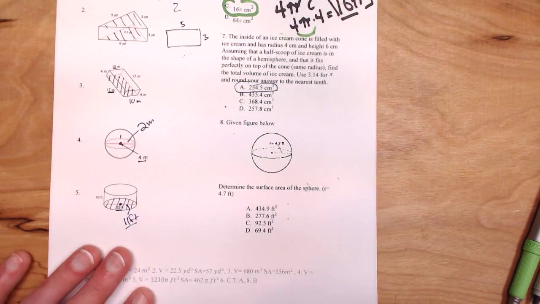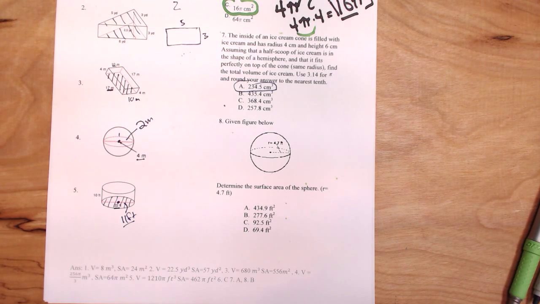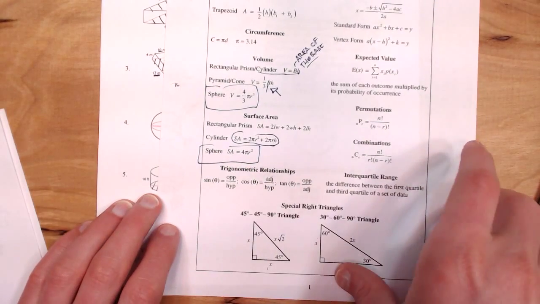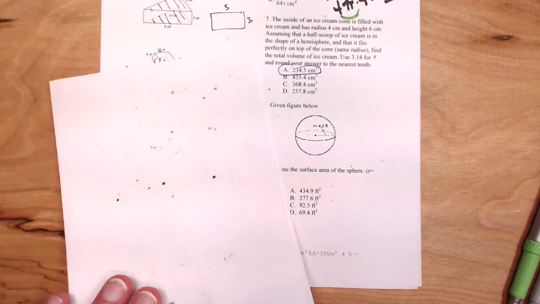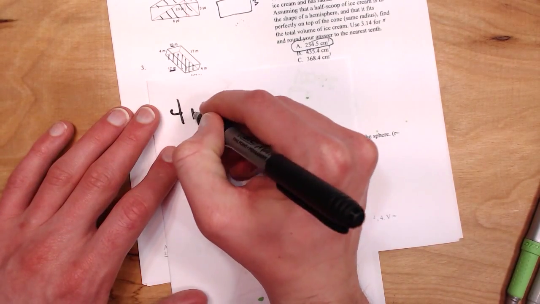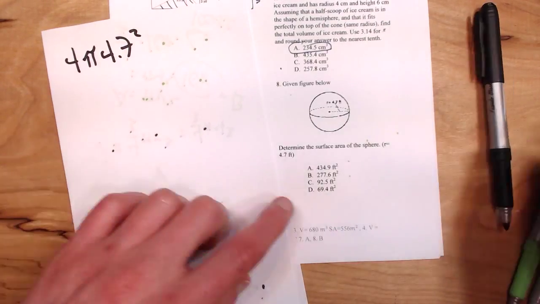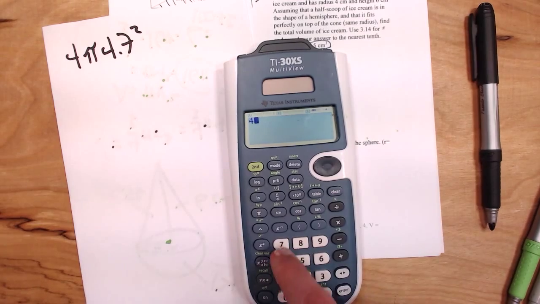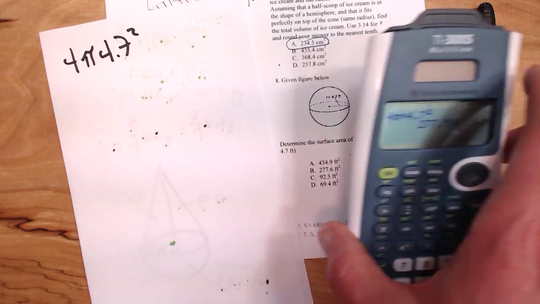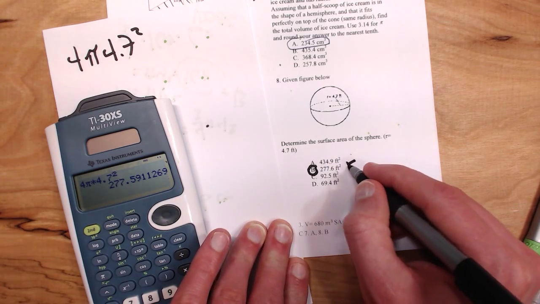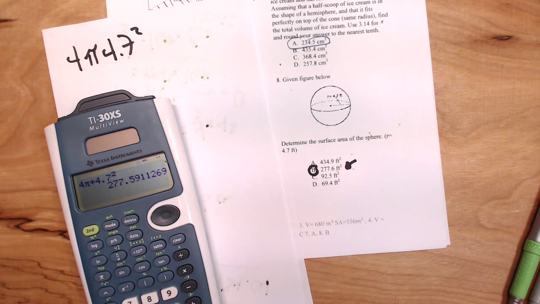Okay, 1 to go. This says, given the figure below, determine the surface area of the sphere. This one should be a little bit better. It only has 1 step, or 1 part, I should say. So our surface area of a sphere, right here, it's 4 pi r squared. So here we go, 4 pi. Our radius is 4.7 squared, and there's no pi in our answer, so I'll just figure out the whole answer here. Okay, and I get 277.59, which is very close to answer choice B, so my answer must be B. Okay, great.